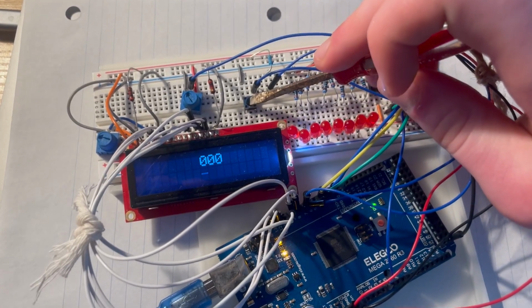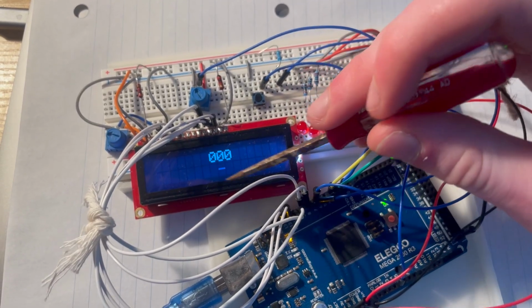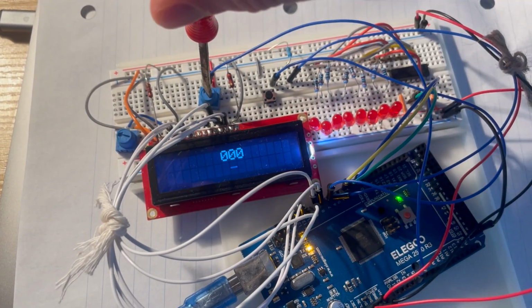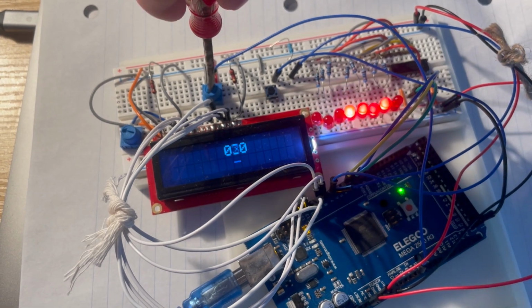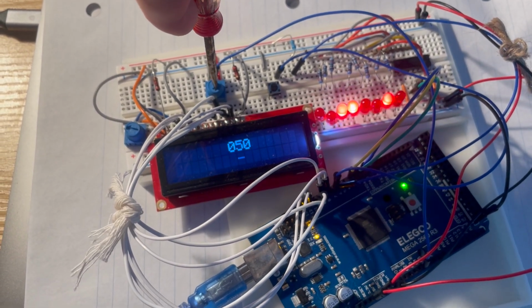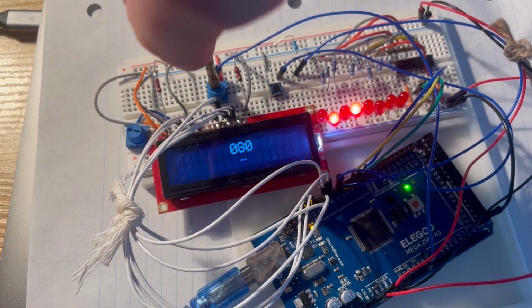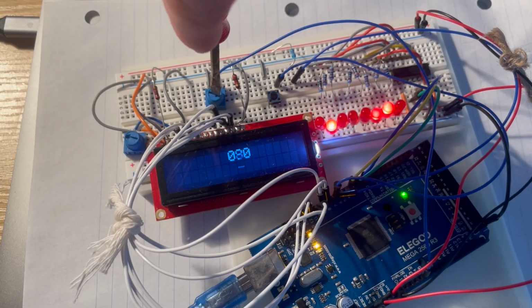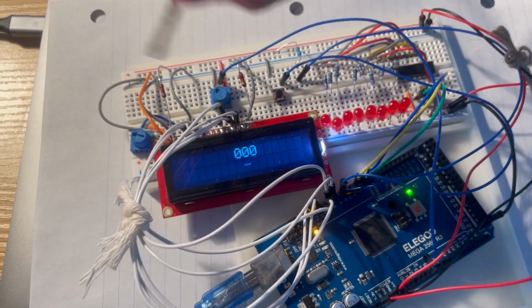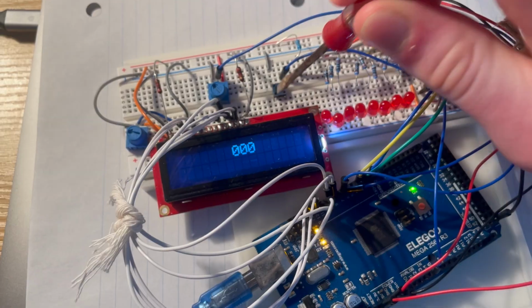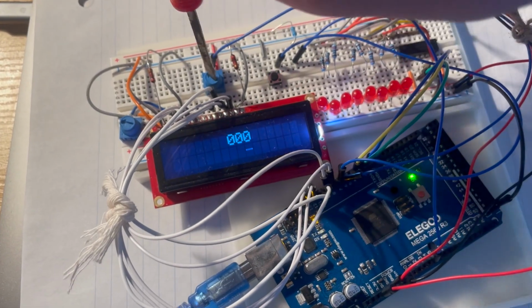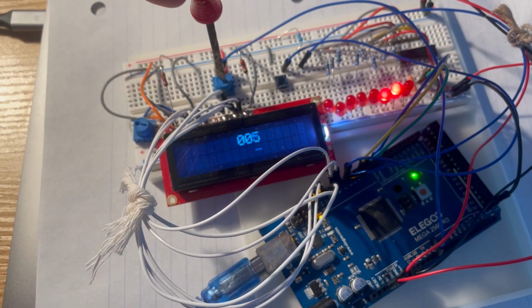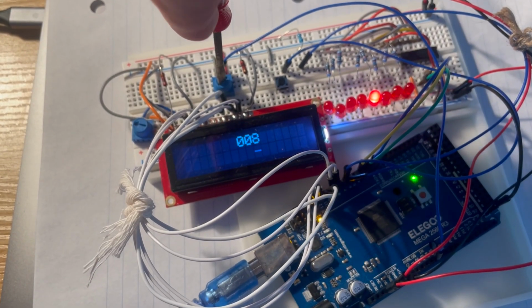I'll press this button, and you see the line jumped, and now I'm controlling the tens place. So I move this potentiometer, and it jumps up 10, 20, 30, 40, 50, all the way up to 90, and that number is shown in binary using those LEDs. I'll go to 0, and I'll go to the ones place, and you can see 1, 2, 3, 4, 5, 6, 7, 8, 9.